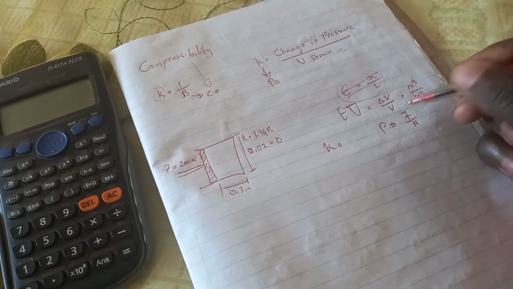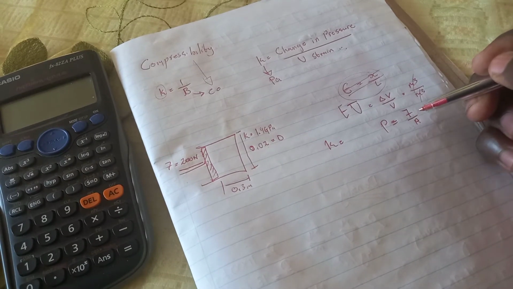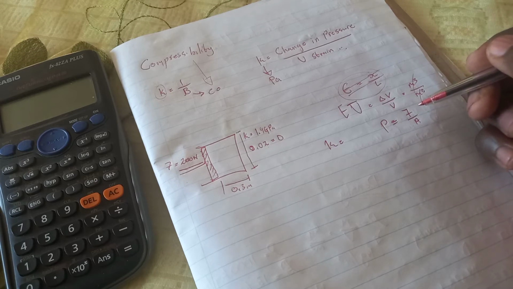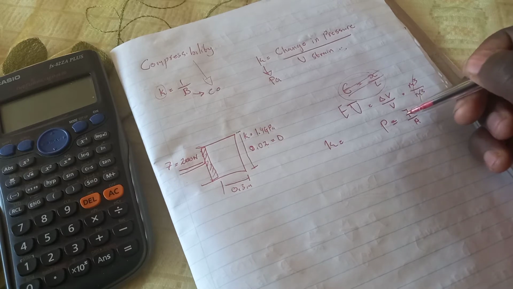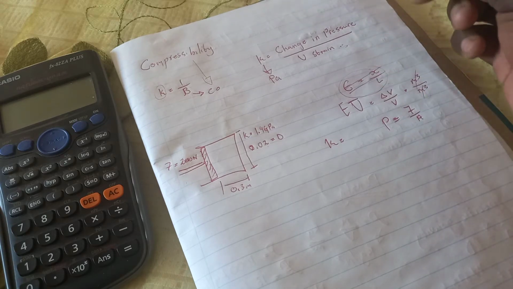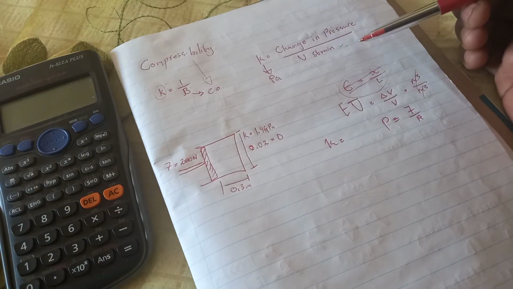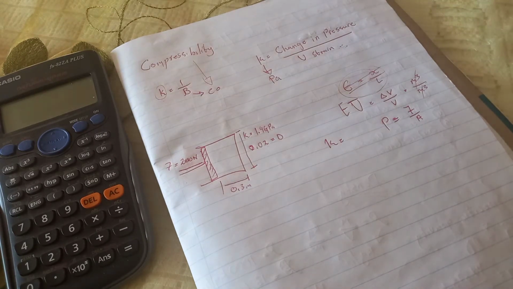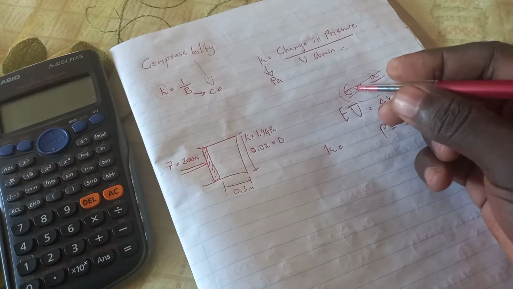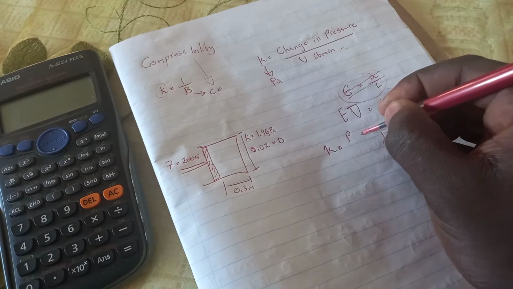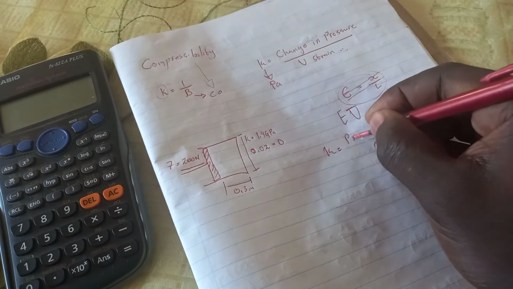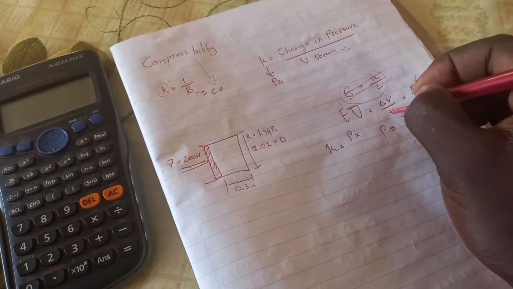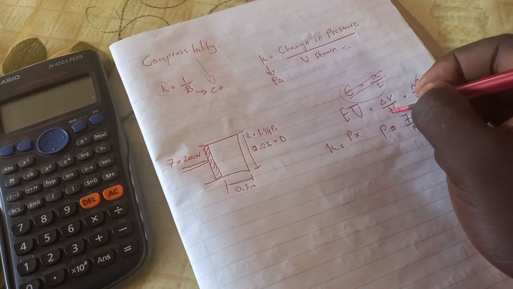So force over area gives us pressure, and pressure over the strain gives K. We can then say K can also be given as pressure multiplied by the original volume over the change in volume.